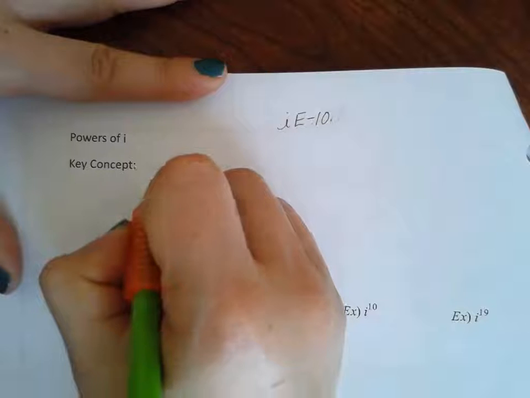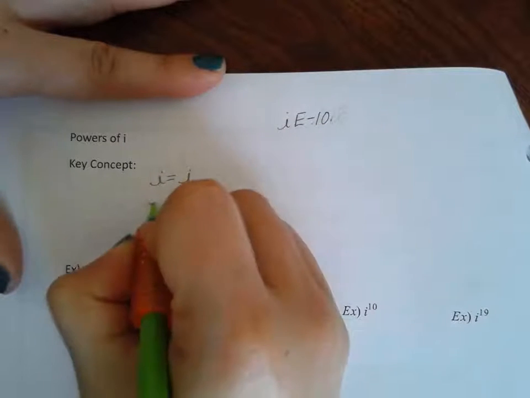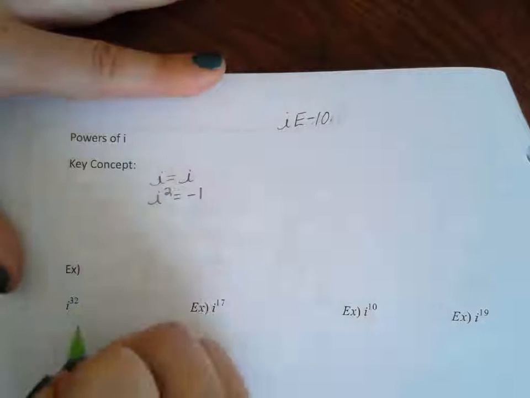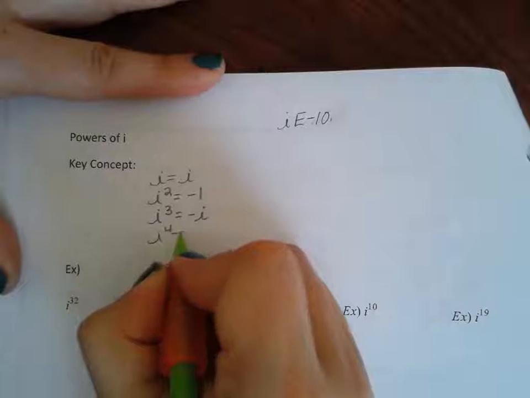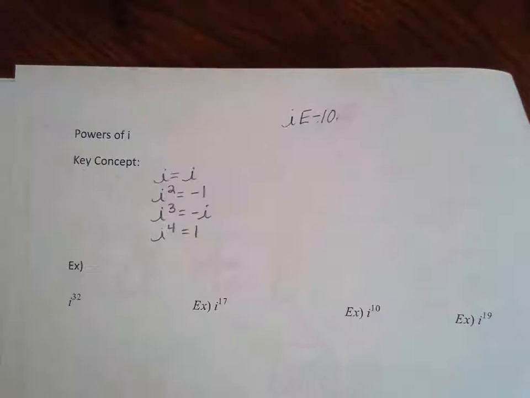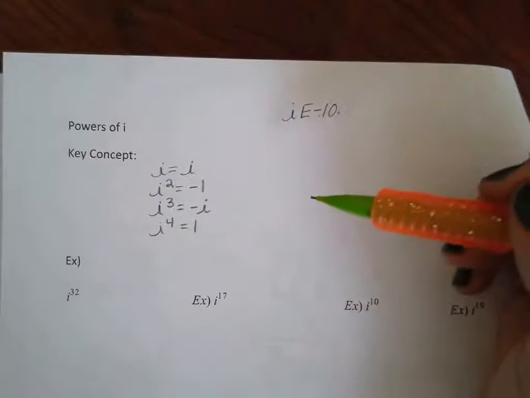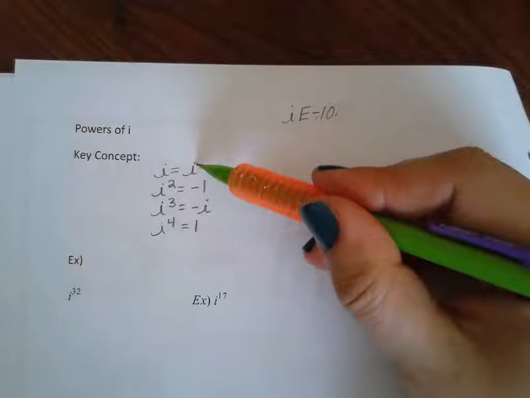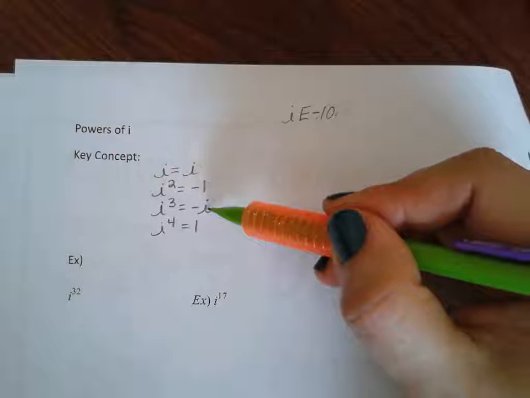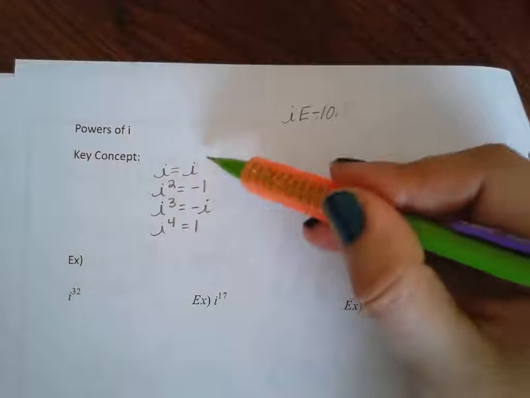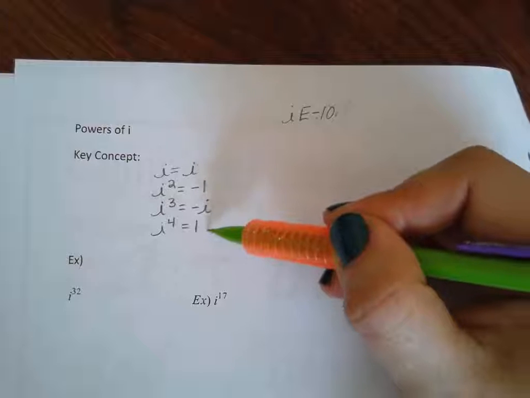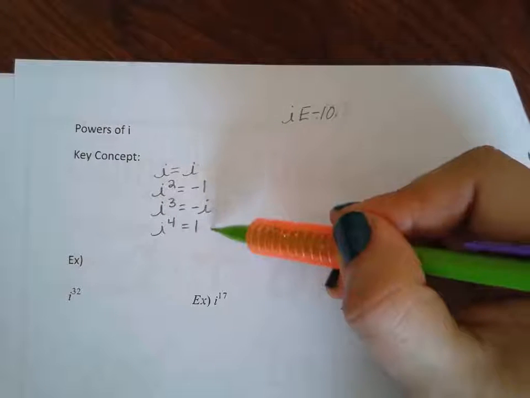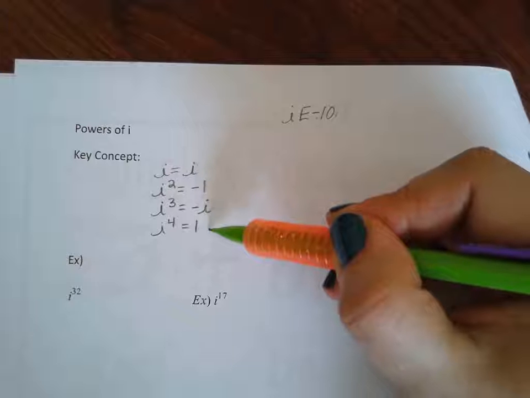So key concept. i to the first is i, i squared is -1. i to the third is -i, and i to the fourth is 1. And it's going to follow this pattern over and over again. It keeps repeating itself. So like if you wanted to know i to the 5th, you'd come right back up here. i to the 6th is this one, i to the 7th, i to the 8th, i to the 9th comes right back up to the top, i to the 10th, i to the 11th, i to the 12th, 13, 14, 15, 16, 17, 18, 19, 20, and so forth.